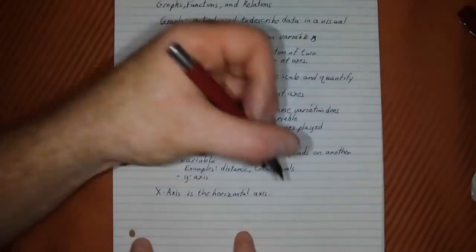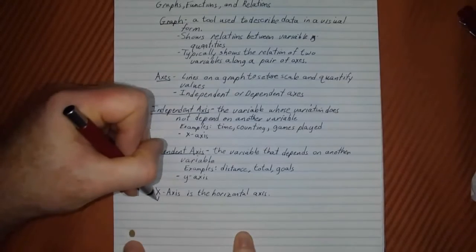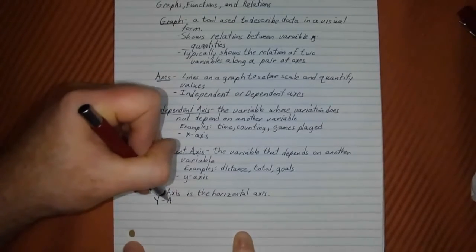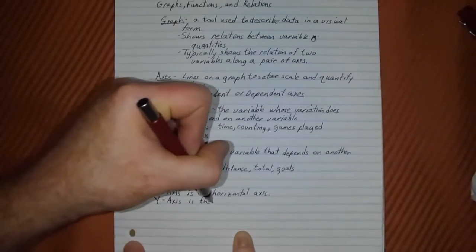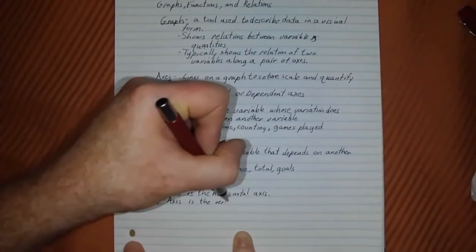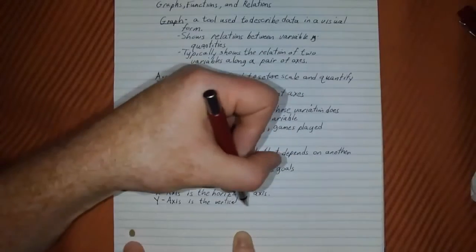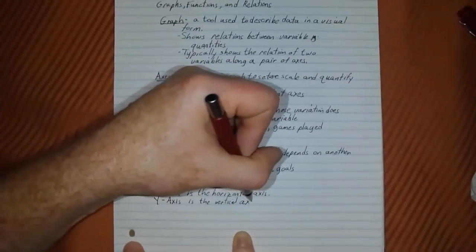Horizontal, left to right. We'll draw one in a minute. The y-axis is the vertical axis.